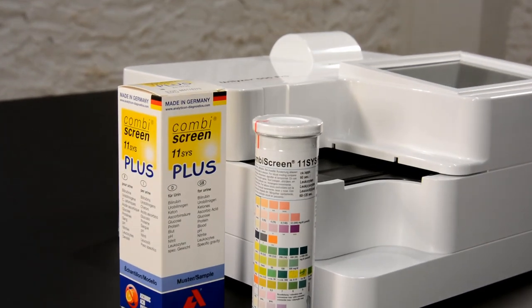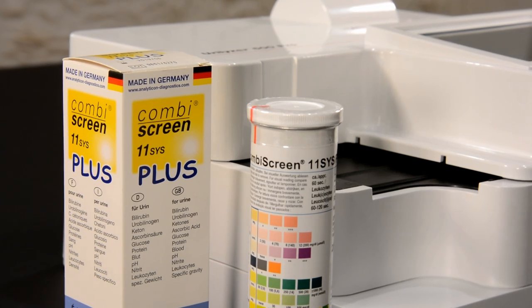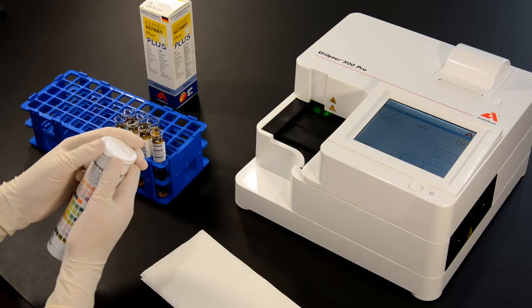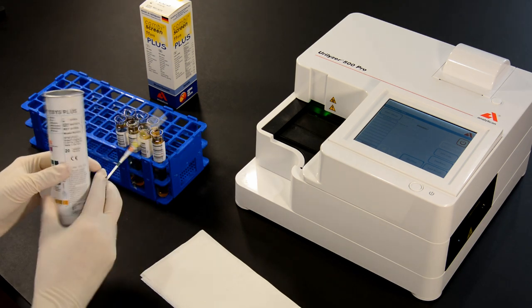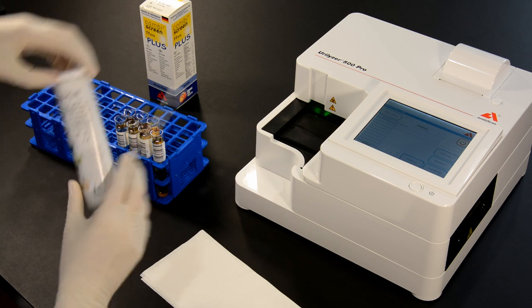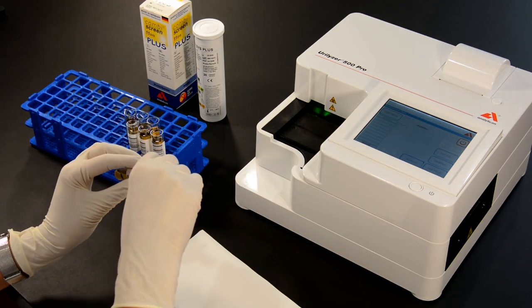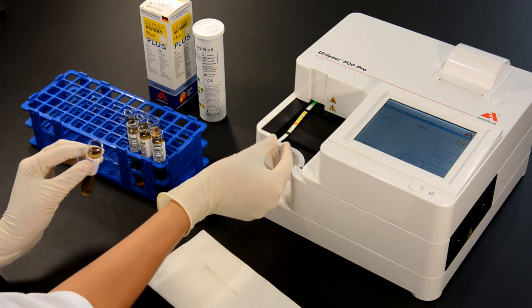With its efficient ascorbic acid protection for the blood and glucose test pad and a distinct color change in the clinical relevant range, Analyticon's CombiScreen Plus urine test strips are among the market leaders in this field. Since high concentration of ascorbic acid, better known as vitamin C, can lead to false negative results with these parameters, the ascorbic acid protection is very important.